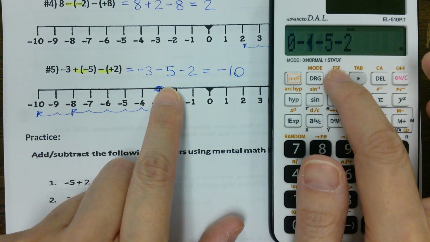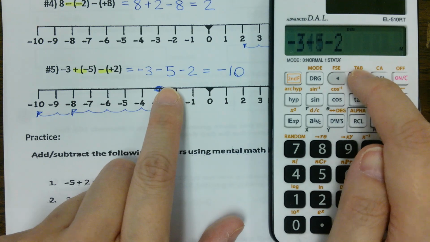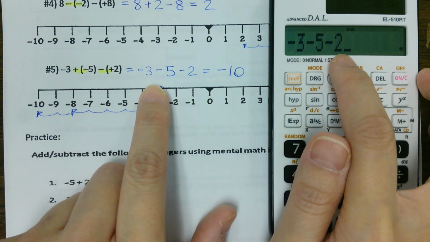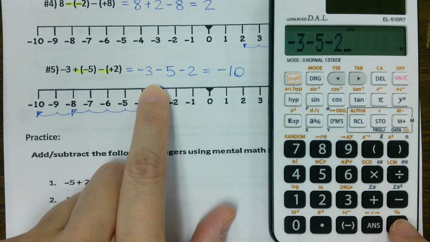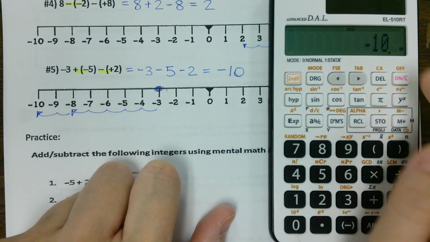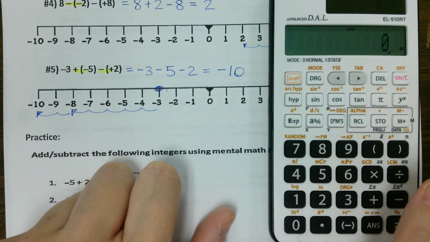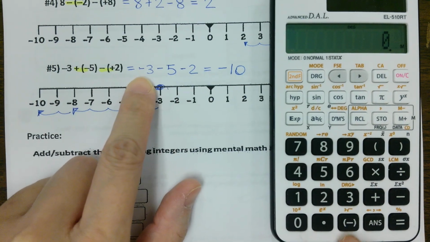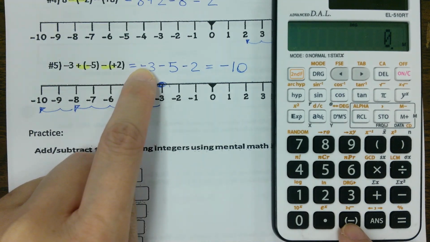I just want to show. Okay, this is what a lot of people do by accident. And then when they press equal, they're going to get an error. That's because they didn't use the negative sign in the front.